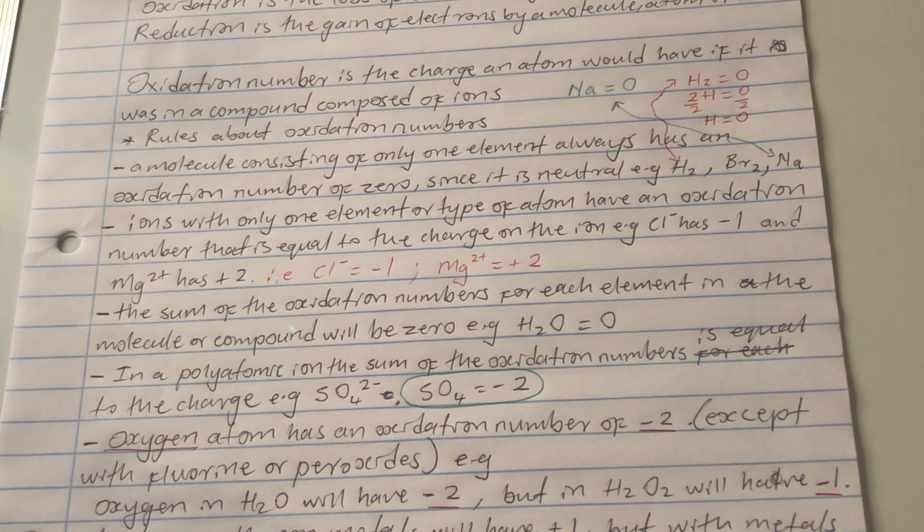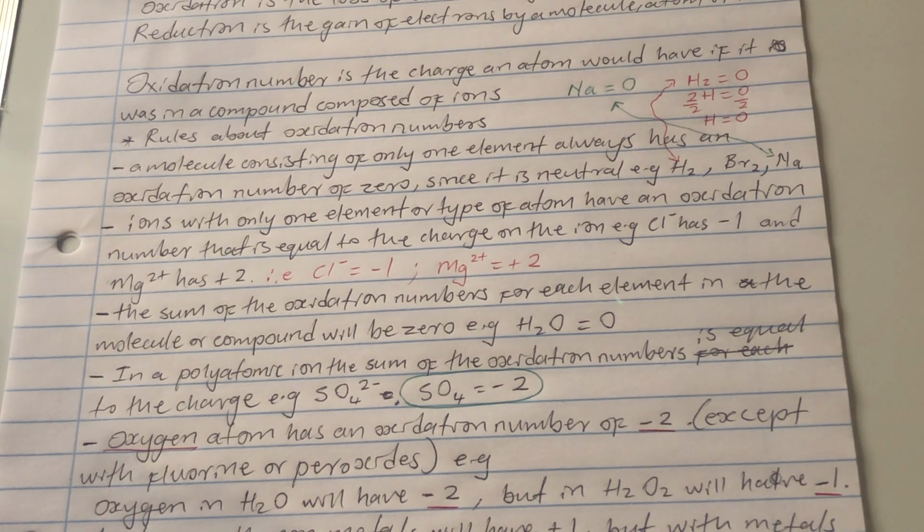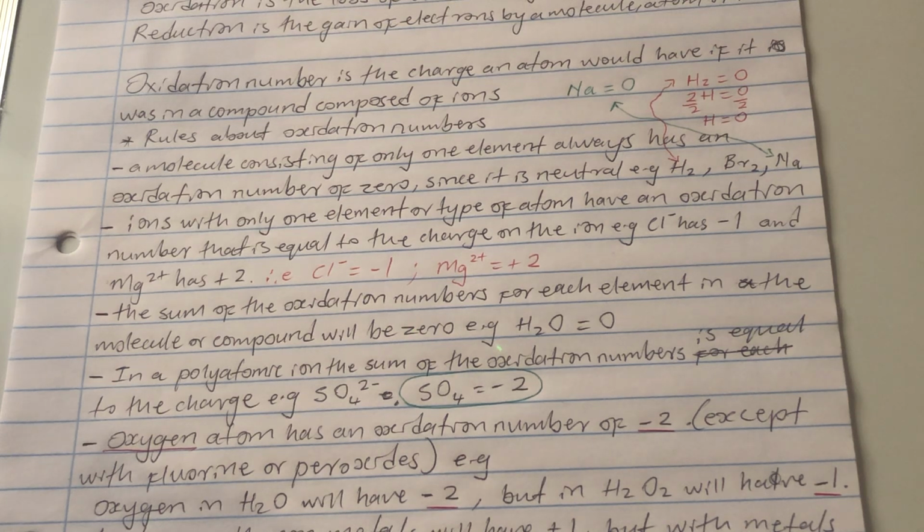The sum of the oxidation numbers for each element in the molecule or compound will be 0. For example, H2O equals 0. So if I have to calculate the oxidation number of hydrogen, for example, I can make use of this, provided that I know the oxidation number of oxygen.